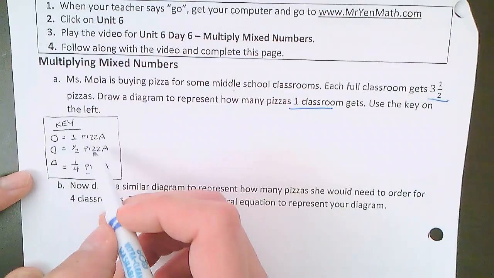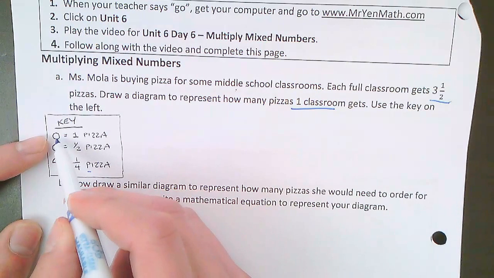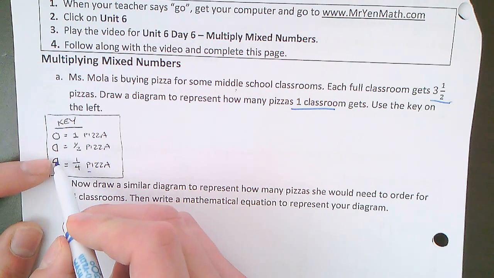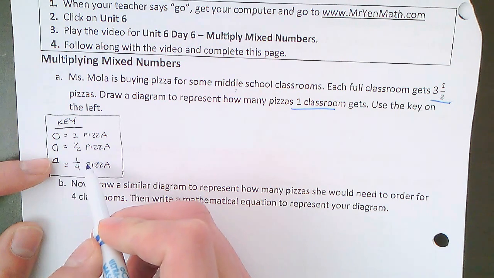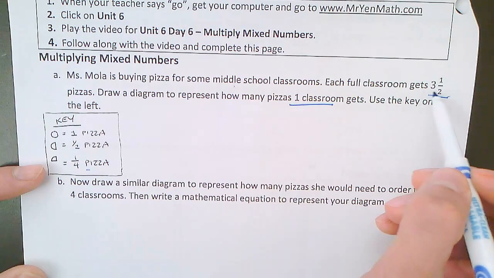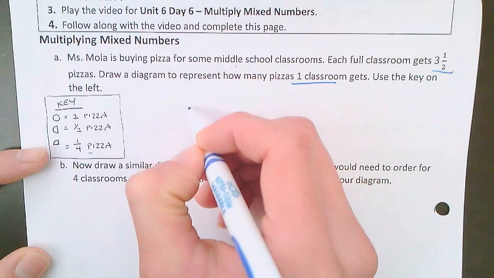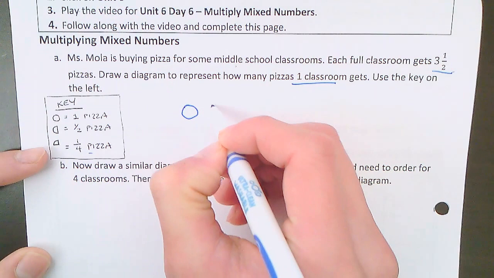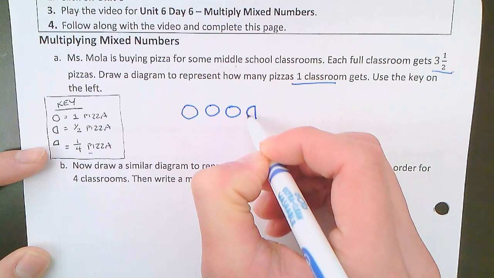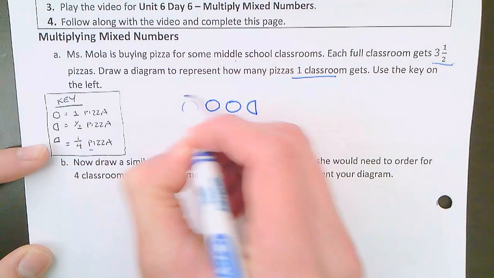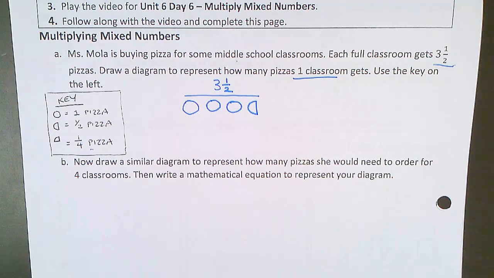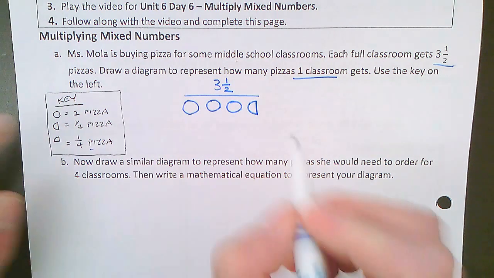So first I'll look at my key on the left, and I see that one full circle is equal to 1 pizza, 1 half circle is equal to a half pizza, and a quarter circle is equal to a quarter pizza. And based on what I see in the problem, each classroom needs 3.5 pizzas. So I'll draw it out. 1 pizza, 2 pizzas, 3 pizzas, and then a half pizza represented by a half circle. All of this here is 3.5. So that's how many pizzas she needs for one classroom.